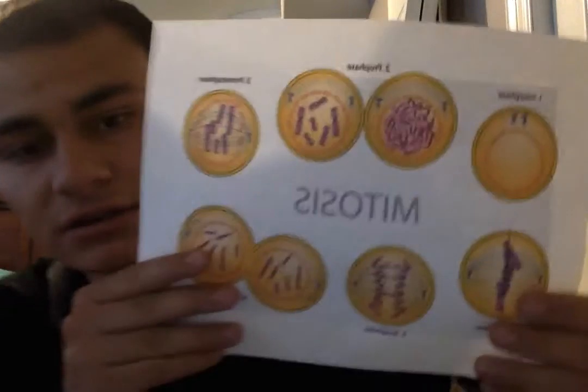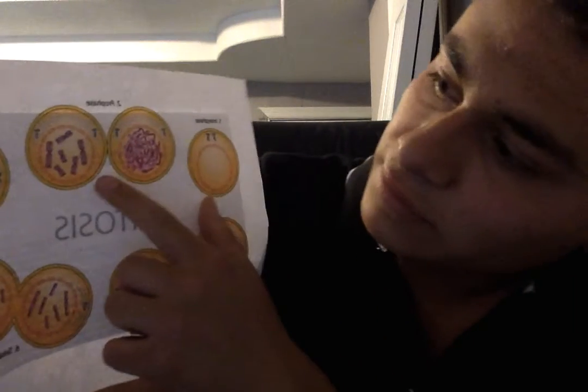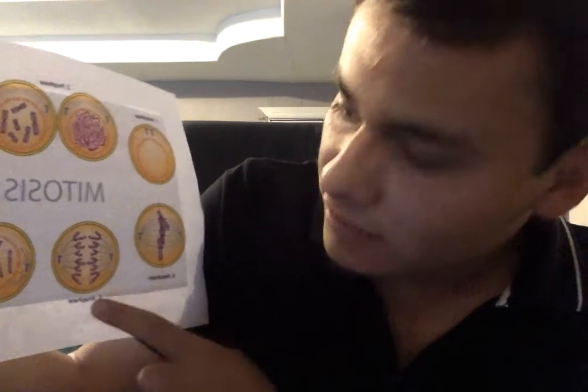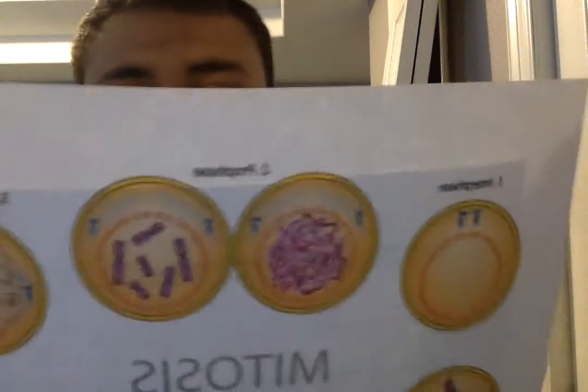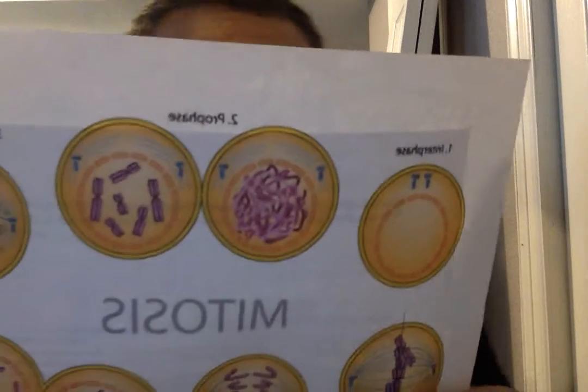Right here, you can see the process of mitosis. You can see the interphase, prophase, prometaphase, metaphase, anaphase, and telophase. So first of all, mitosis is a process which ends up building two identical daughter cells. It is through asexual reproduction.